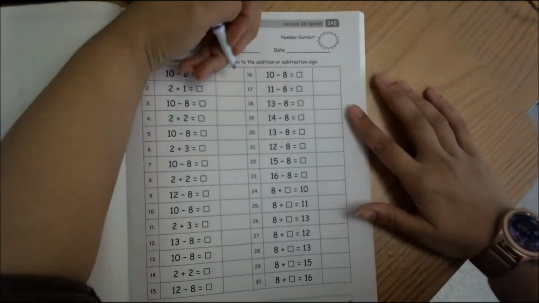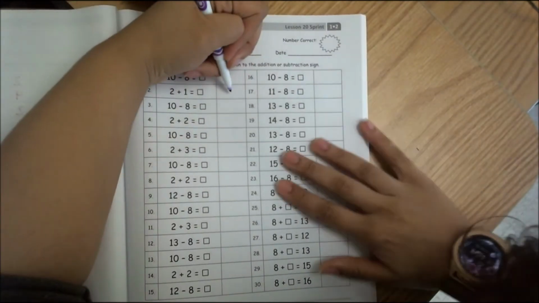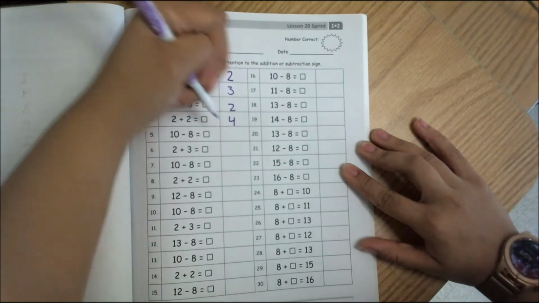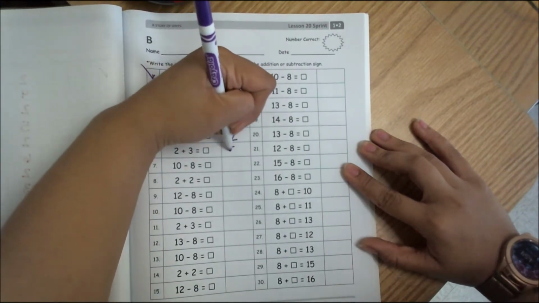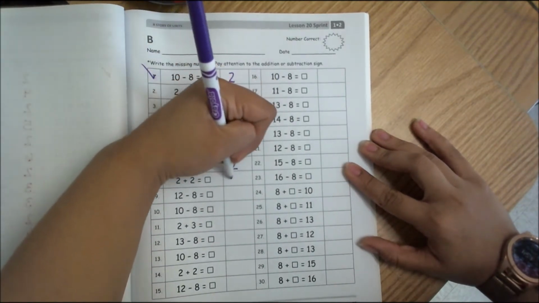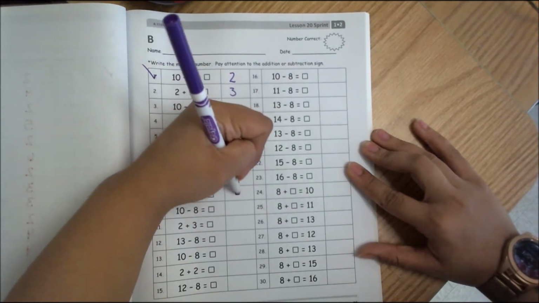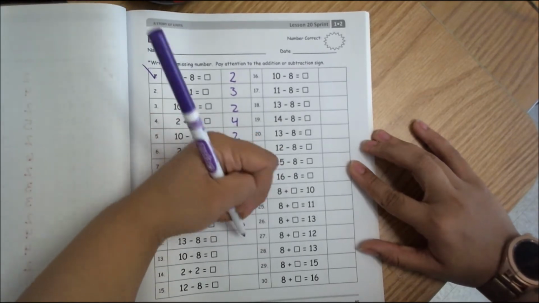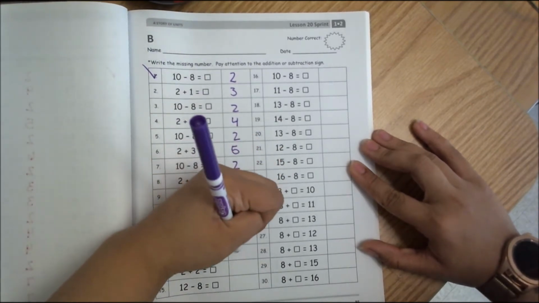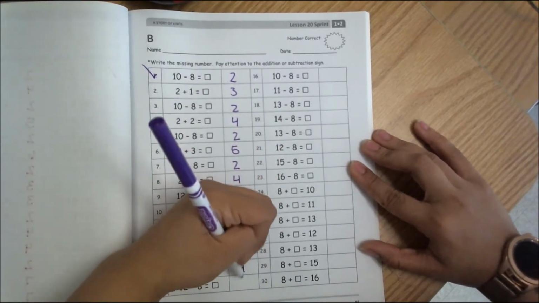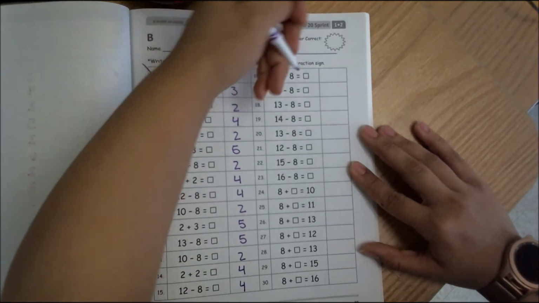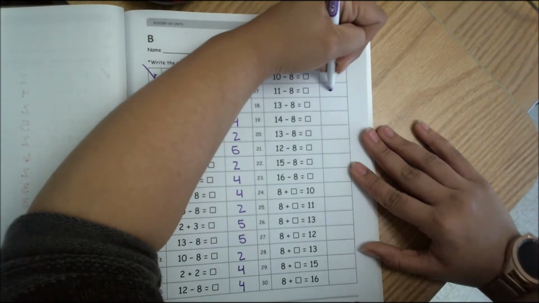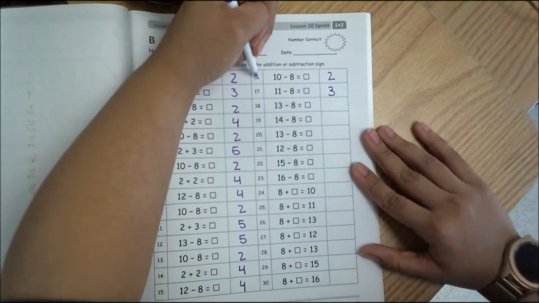All right. Guys, I'm at the top of column 2.